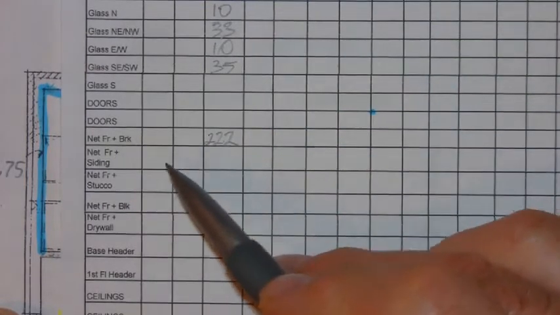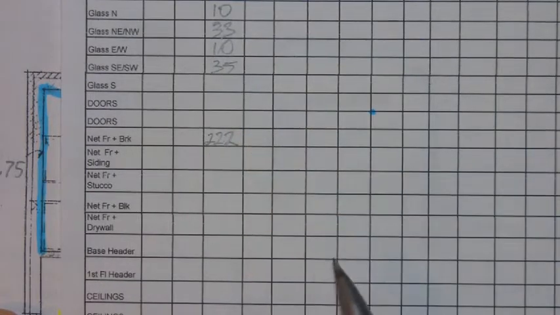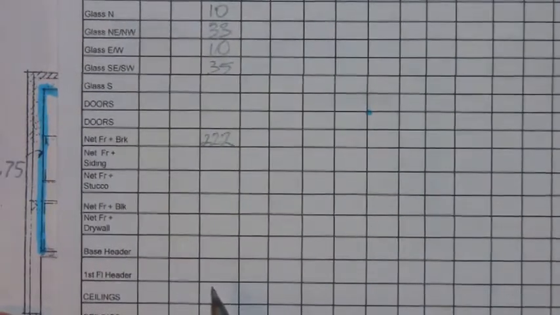So that's all net area is: taking gross area, subtracting the area of any windows and doors, and that is your net area.